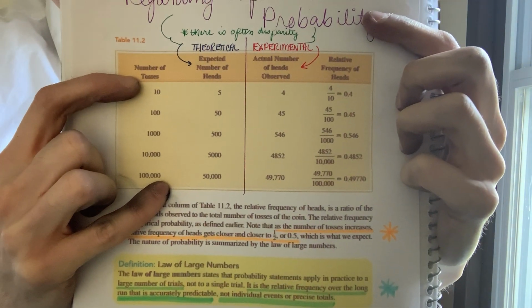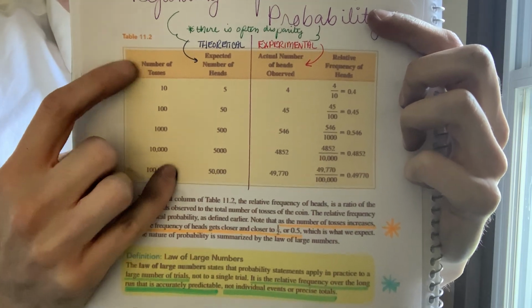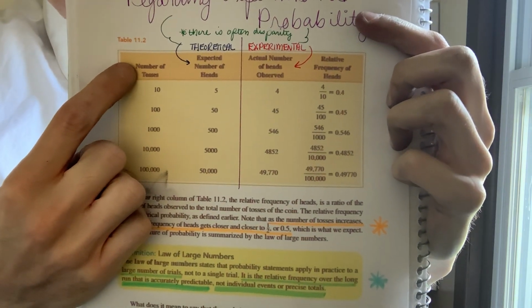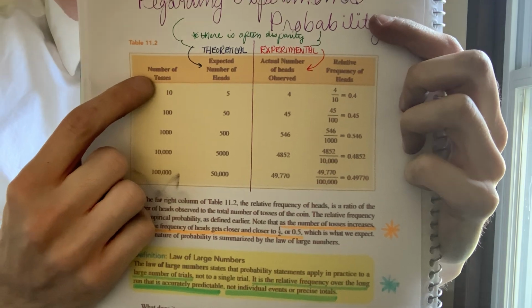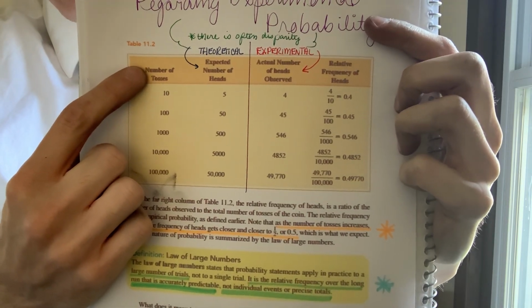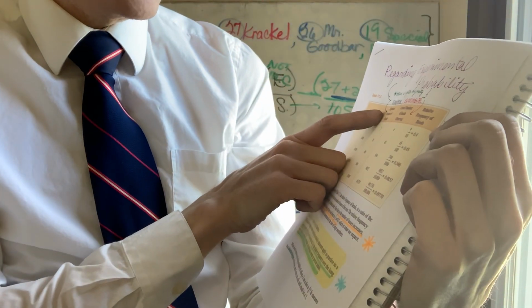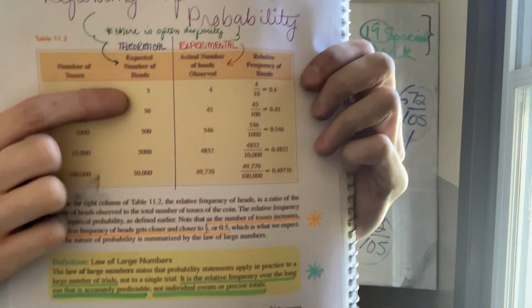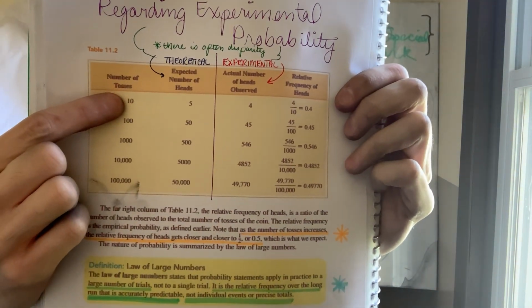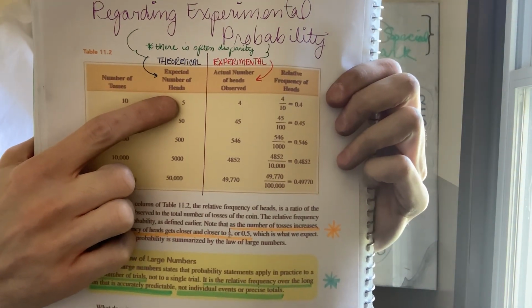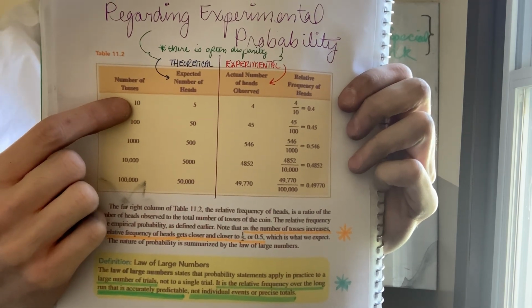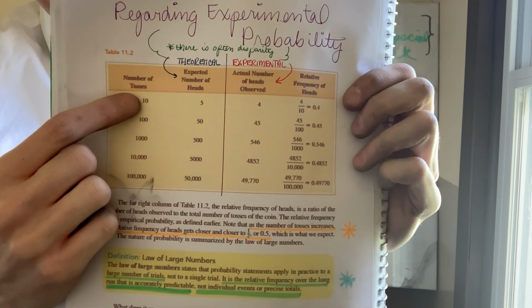All right, here you see a coin toss. Again, there's only two choices, right? Heads or tails. Let's say that a person did the theoretical probability. If you were calculating the number of expected heads out of 10 tries, there would be 5 heads in the 10 tries, according to the calculation.